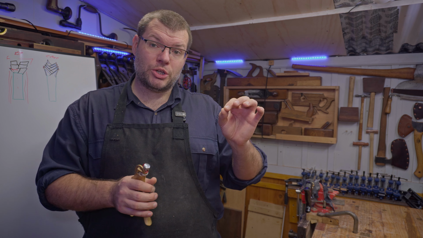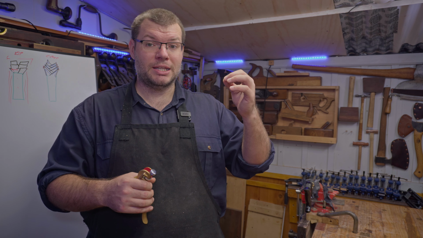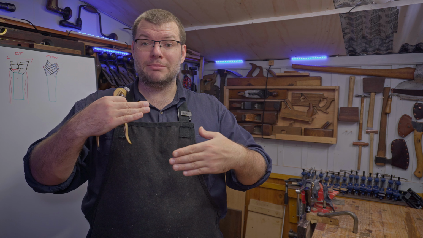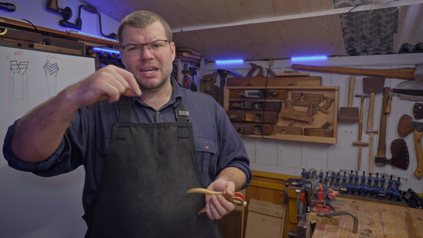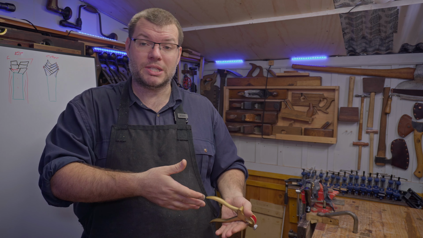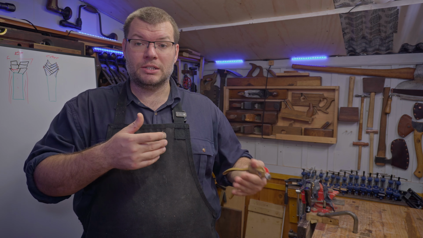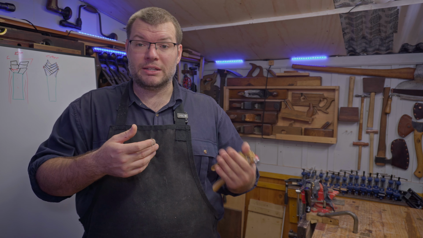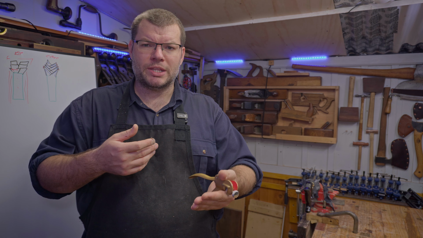So let me show you how this works, and there's no way to really make this easy. You could go through and mark every second tooth so you know which one you need to push if you've got trouble seeing it, but generally I just look at where the set already is on the saw and just go with it and add it.